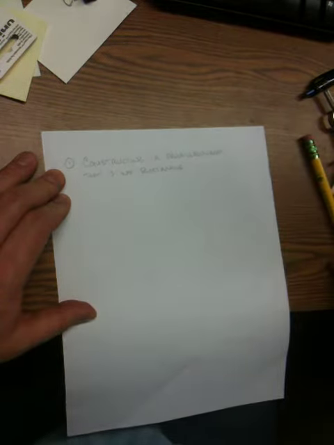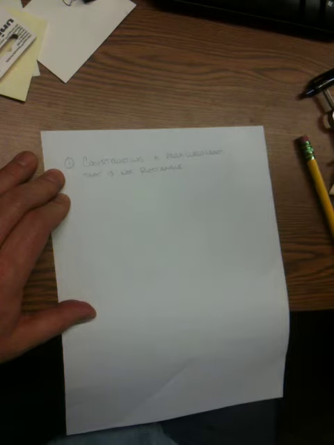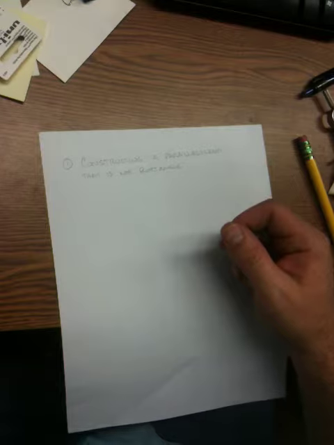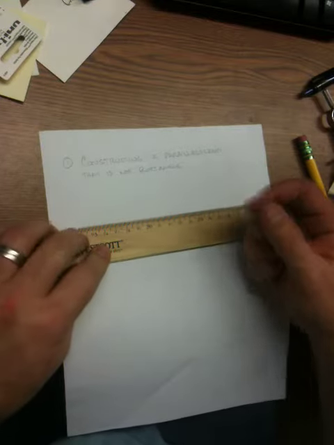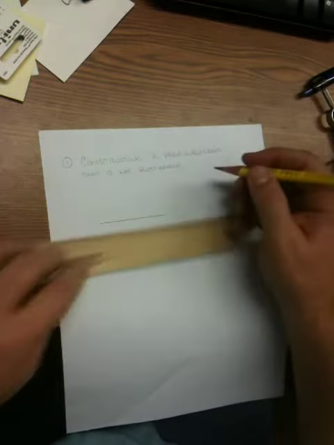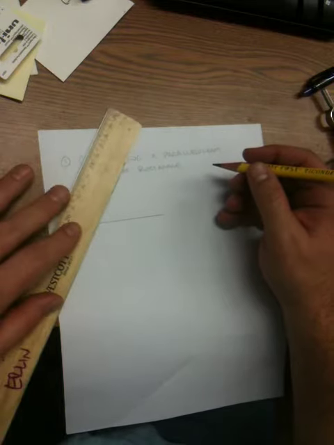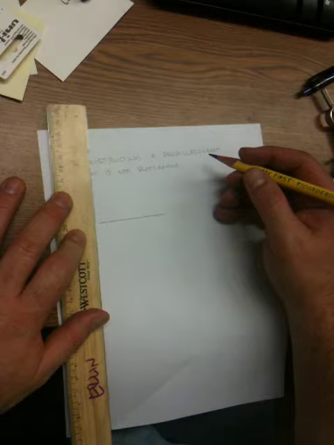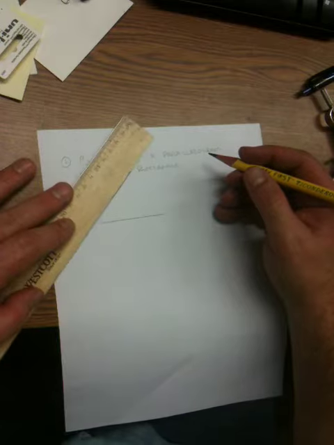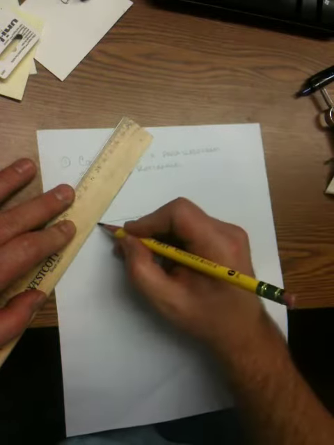Now we know the definition of a parallelogram is two sets of parallel sides, so we could construct it that way. However, that takes some work. Wouldn't be my first choice. But either way, we begin with one side, and I know that to make it a rectangle, it should be a right angle. I'm going to specifically choose something that's not a right angle.